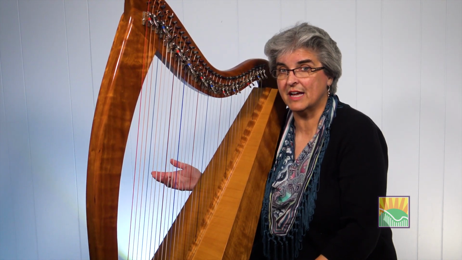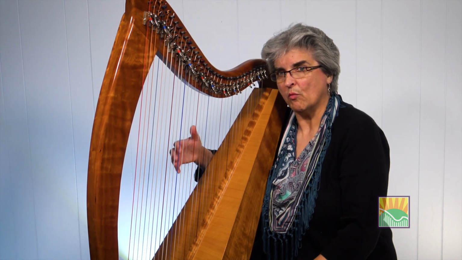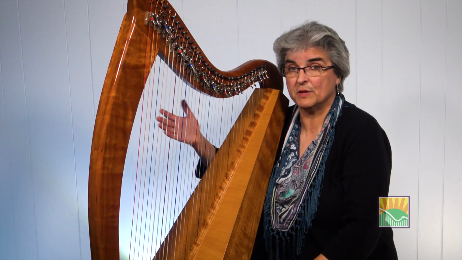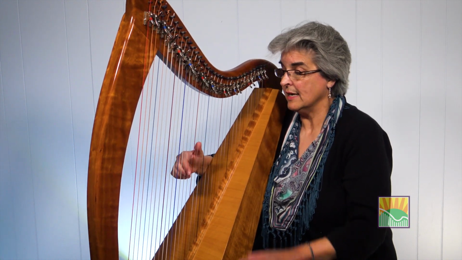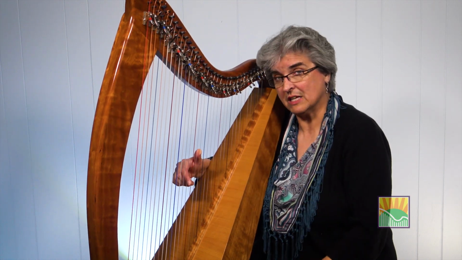It's very fun, it sounds cool, and it lets you work your way up the harp as broken thirds instead of blocked thirds, because we were doing blocked thirds. Now you can identify a third as two strings separately as well.